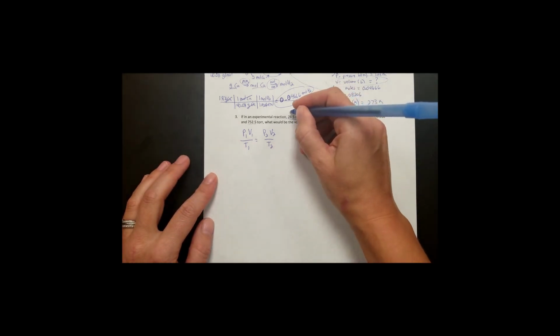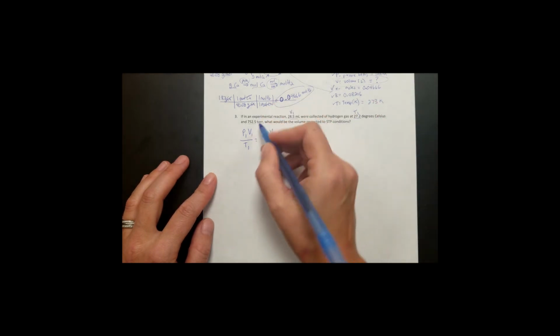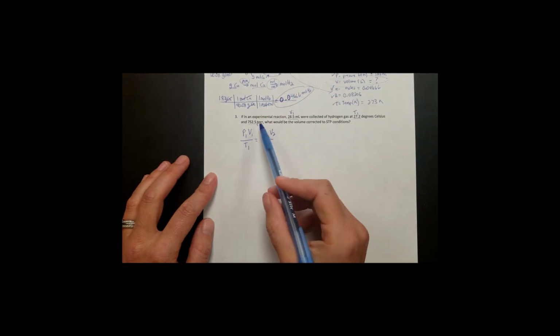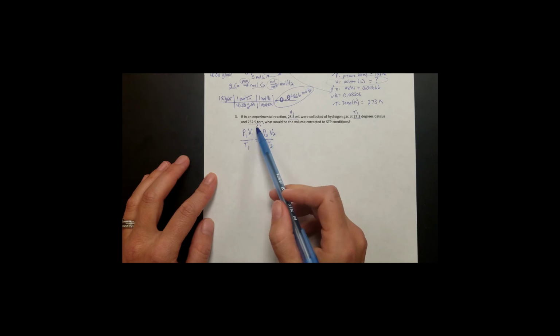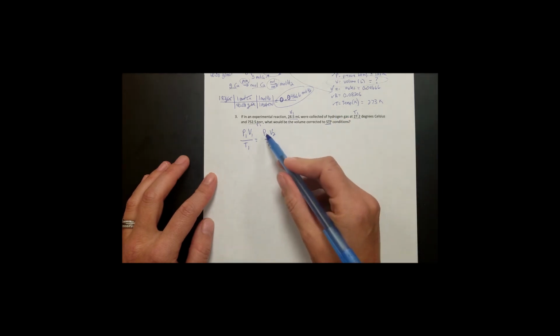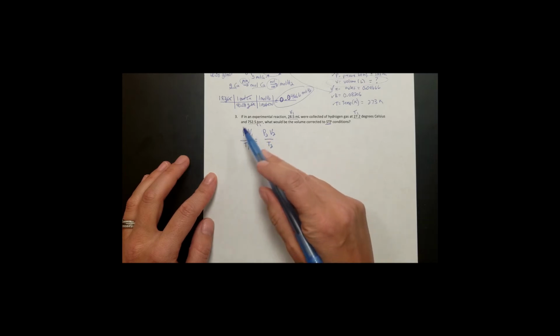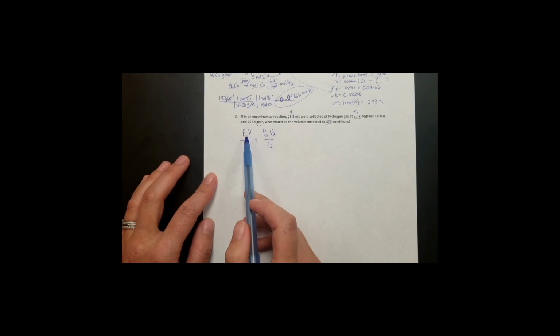Because they're giving you a volume, that's what this is, volume, they're giving you a temperature, T1, and torr is a pressure, so this is a P1. So they're giving you volume, temperature, and pressure, and they're asking you to correct it to a different volume, pressure, and temperature. So that means you have two of each, and this is the only equation on that sheet that has two pressures, two volumes, two temperatures.